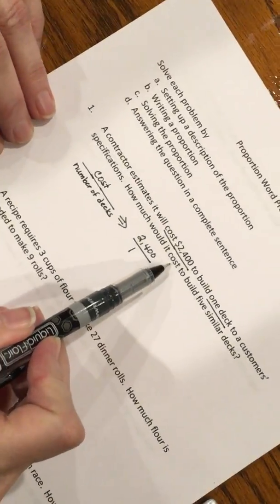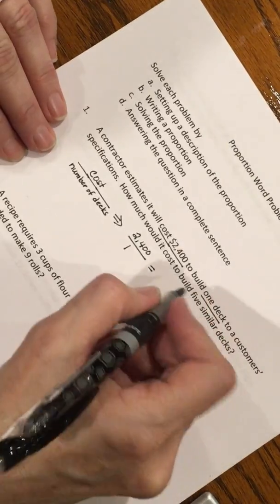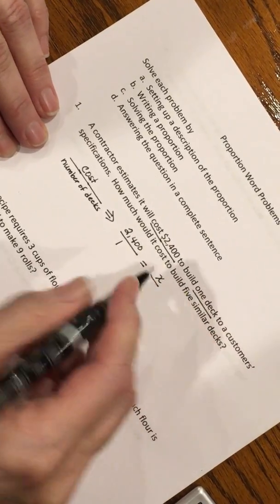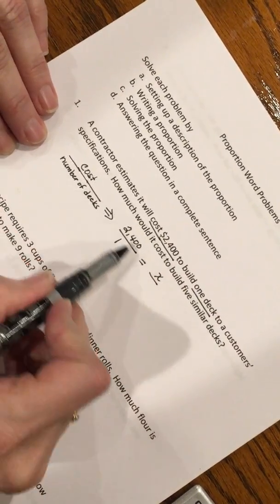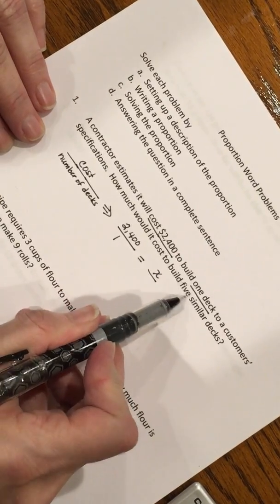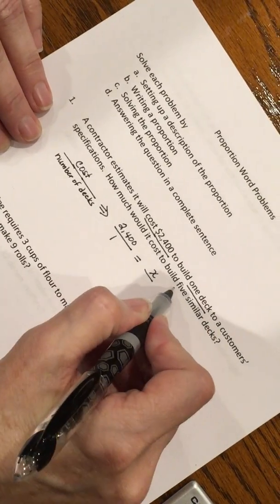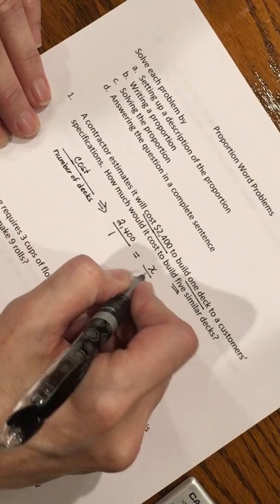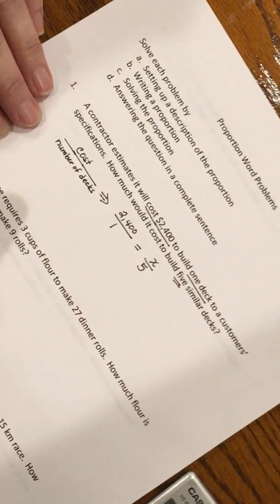Now we're going to finish our proportion. It says, how much would it cost? That means we're trying to find the cost. So I'm going to put a variable in the numerator because that's where my cost is, to build 5 similar decks. So 5 is referring to the number of decks. So I'm going to put a 5 down there.